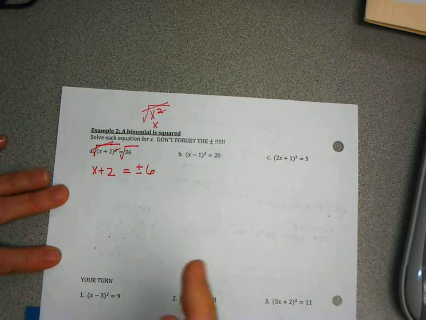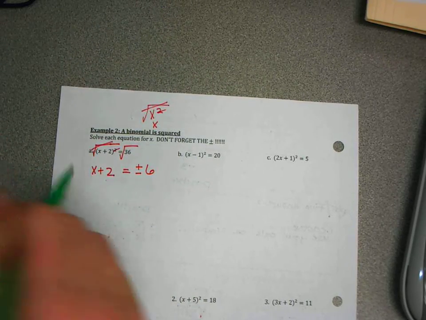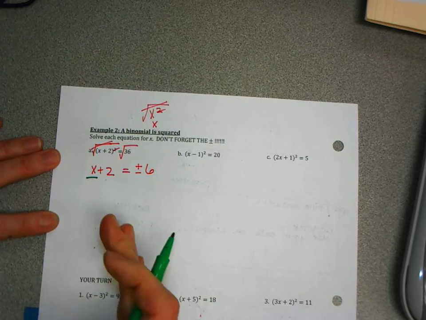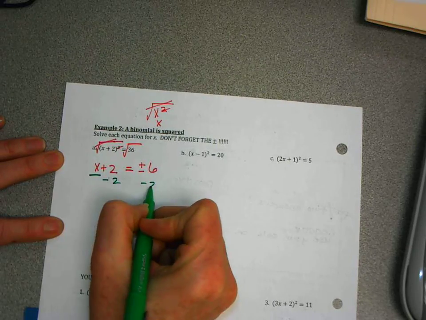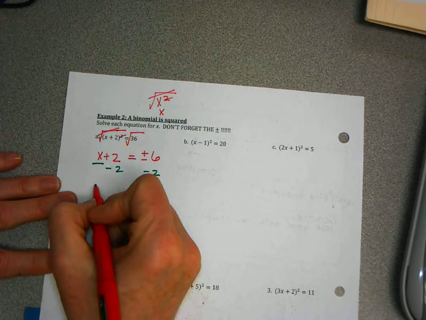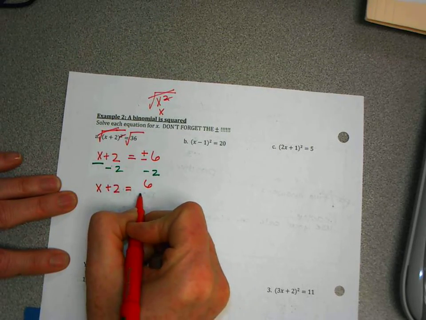So now it's a little bit tricky. We have two answers, and I still need to subtract 2 to isolate, or solve for, x. Solving for x means getting x by itself. So I need to subtract 2. And the way I do this is I write the problem as x plus 2 equals 6 and negative 6.